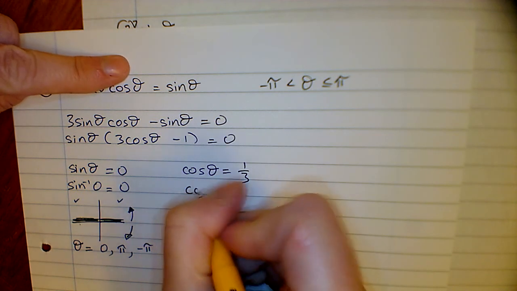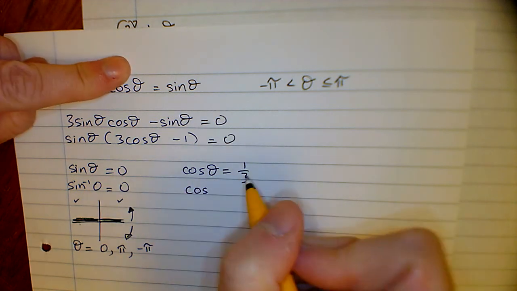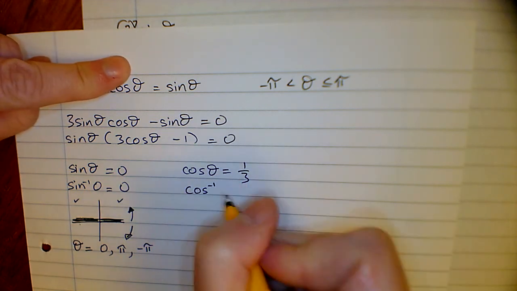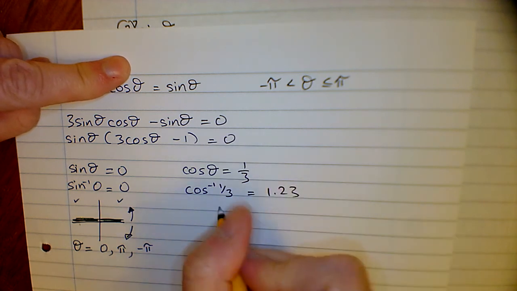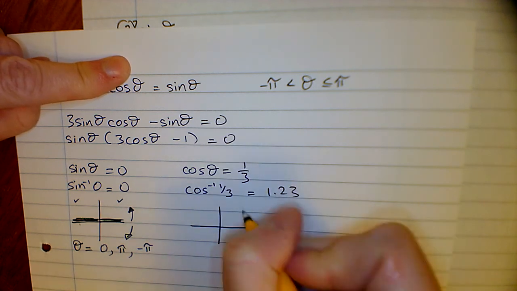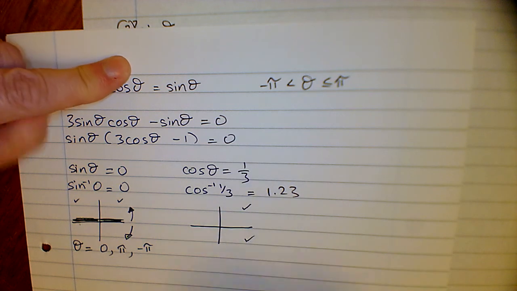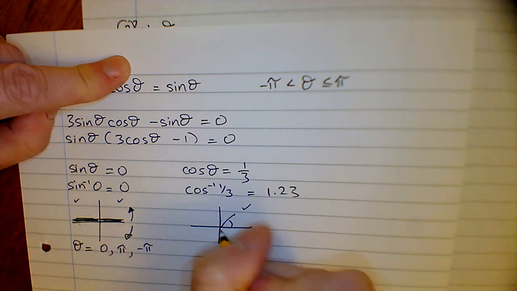And then we'll go across to our other answer for cos then. Cos to the minus 1 of a third then is 1.23. It's cos and it's positive, so it's in these two quadrants.